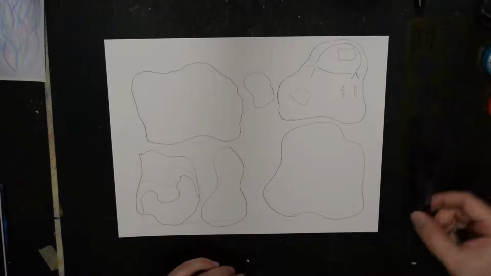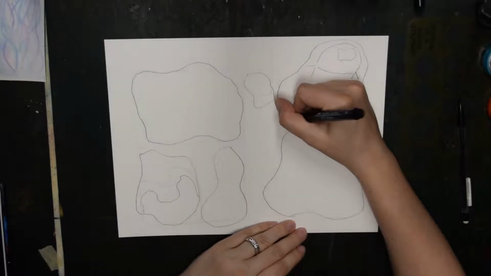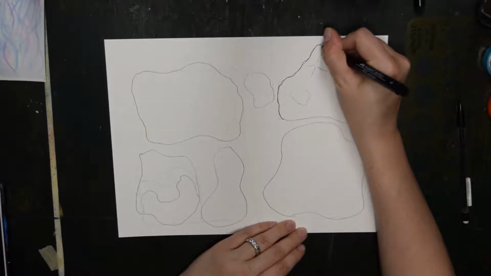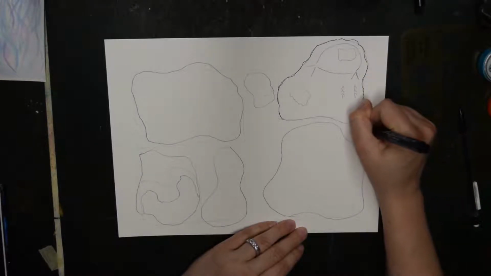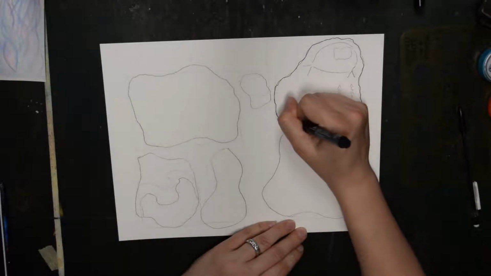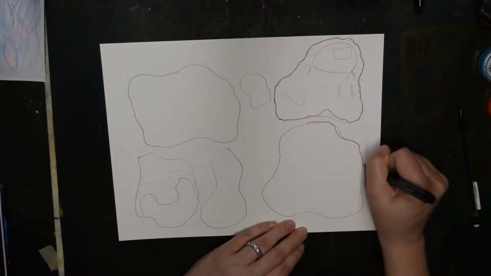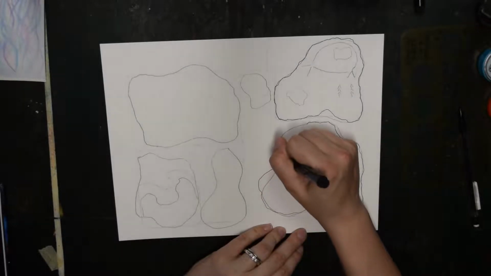So anyway, then you go over top of that with your pen. I'm gonna make sure that your island's real jagged, because islands are. That's the nice part, it doesn't have to be perfect. You can just kind of squiggle. This is why it's nice to let your kids do it.